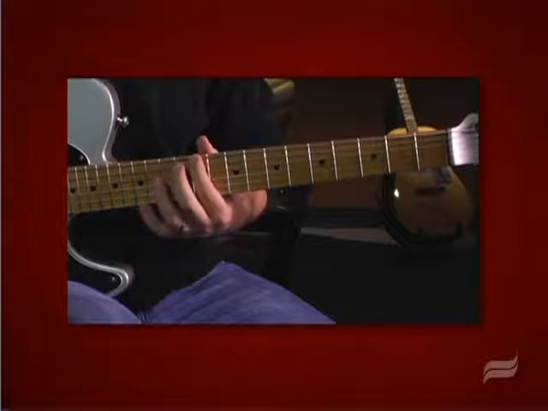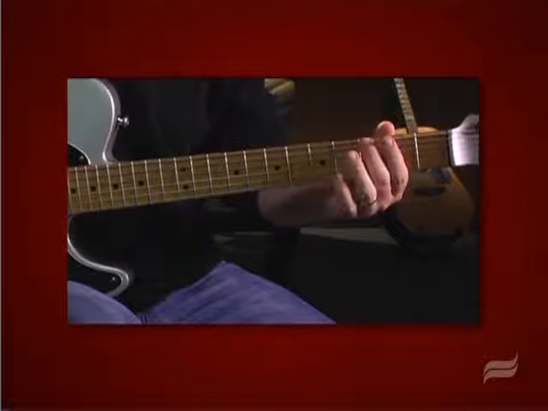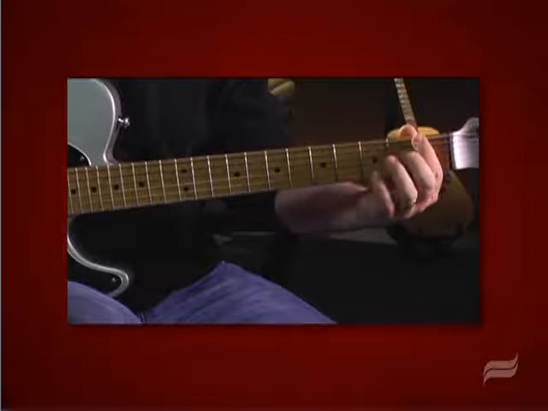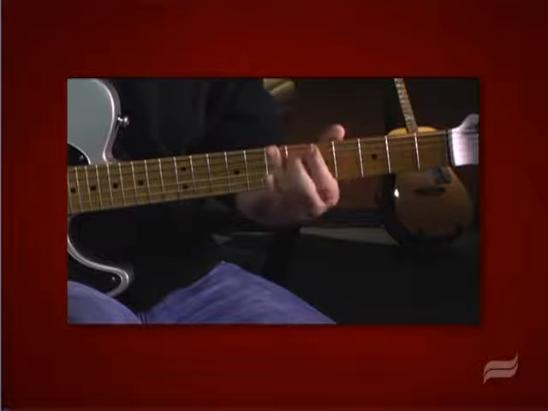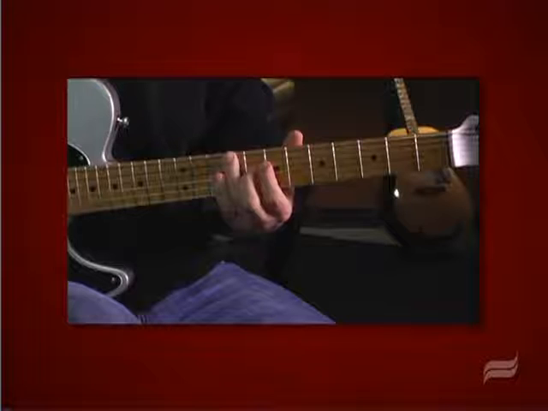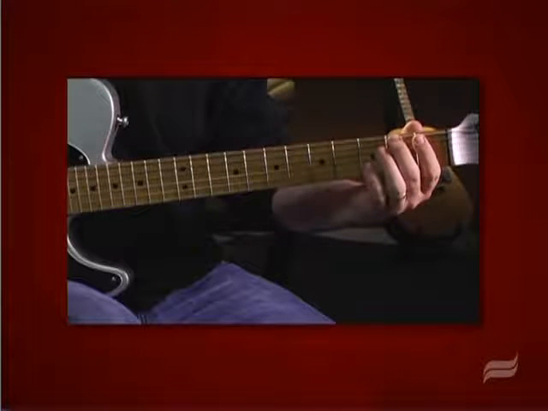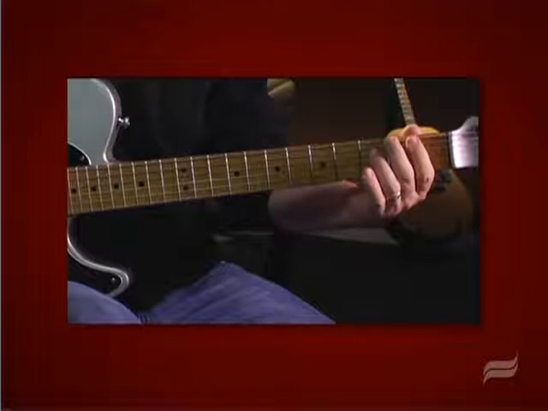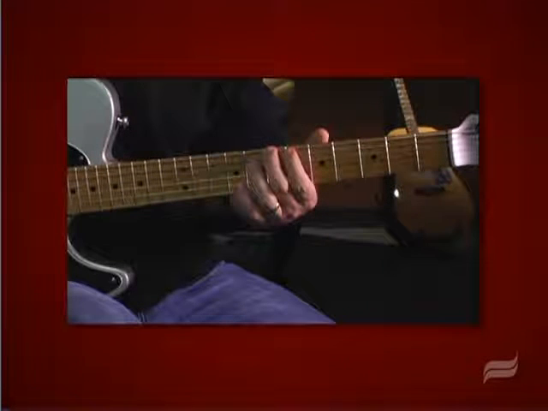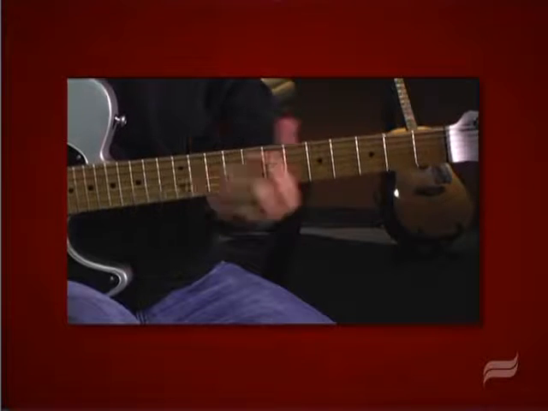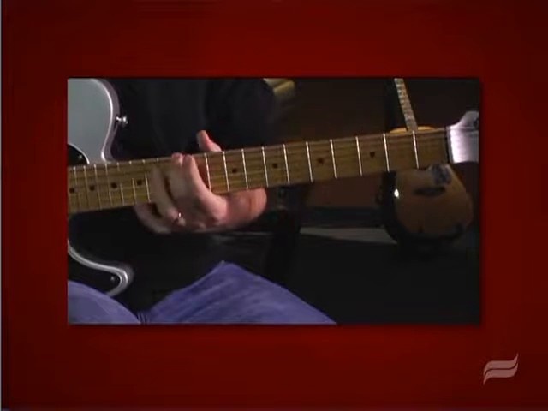What about a G sharp? G sharp. What about a C sharp? Well, let's count it up. E, F, G, A, B, C, C sharp. What about an F sharp? One up from F. What about a B? E. What about that one? Well, let's go up here. We can either open or here at the 12th fret.